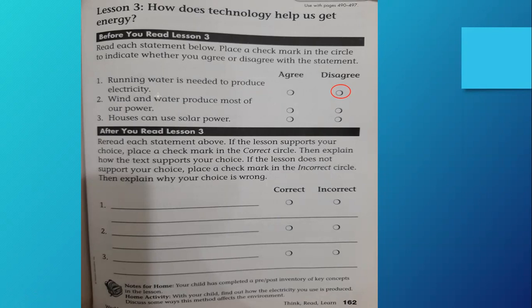Wind and water produce most of our power. Most? No, I said that they produce power for us, but not most of our power. They don't supply us with more power, so no, it's not most of our power. Houses can use solar power from the sun, the solar system. Yes, they can use the solar power from the sun.